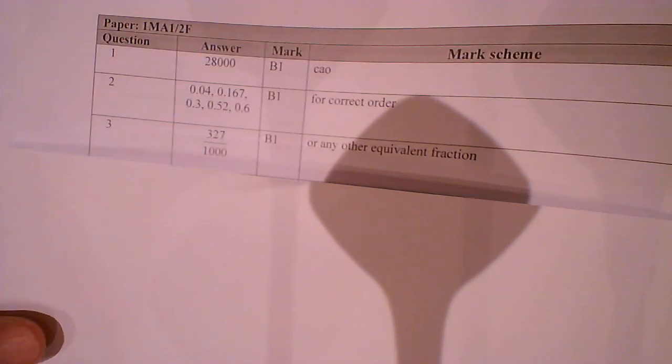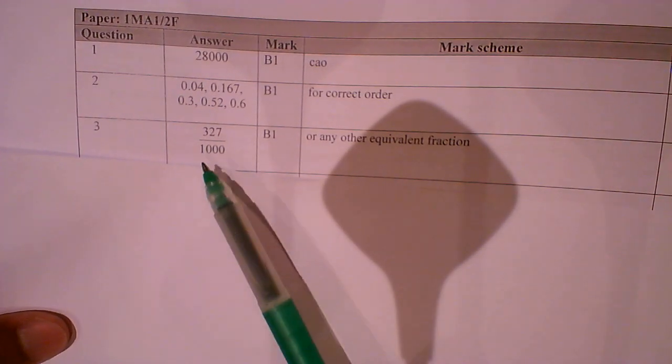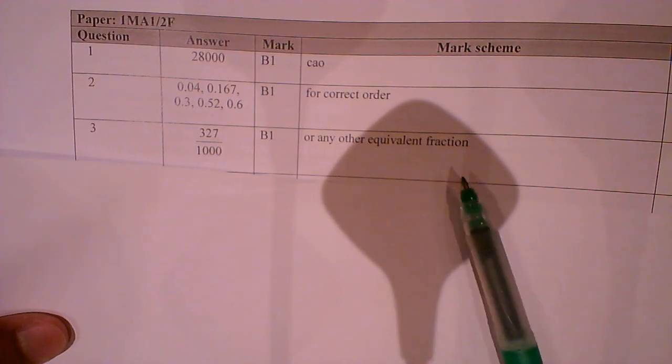Here is the answer. 327/1000 or any other equivalent fraction. How do we do this?